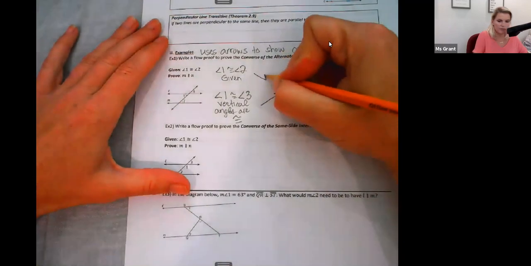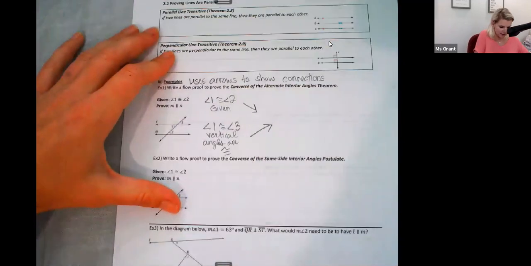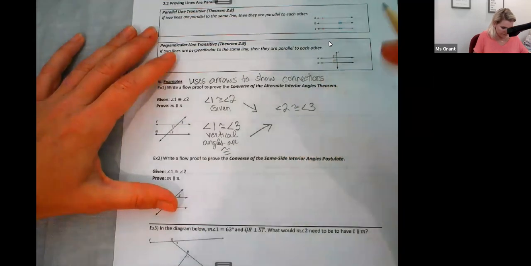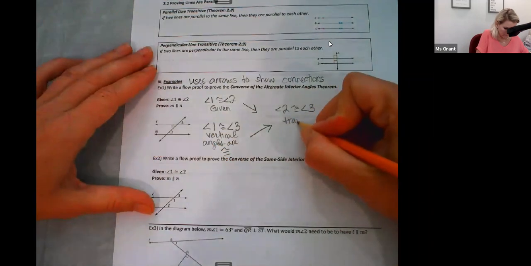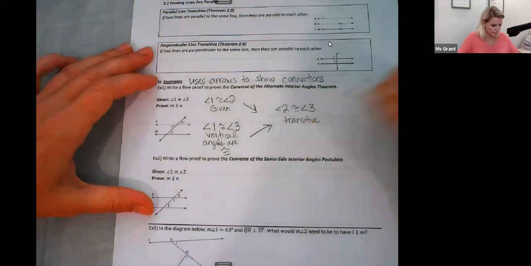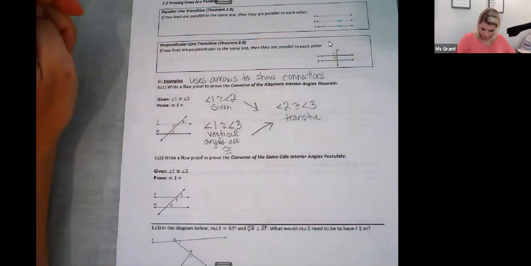So a flow proof is going to draw arrows, and I'm going to say that angle 2 is congruent to angle 3. And I'm going to say that by transitive. Okay. Remember, the converse of things means first you prove that something's congruent, like 2 and 3 right now are corresponding.